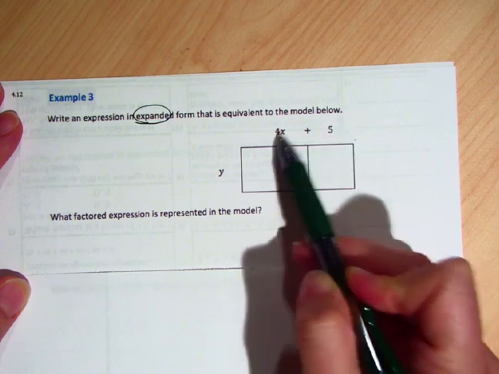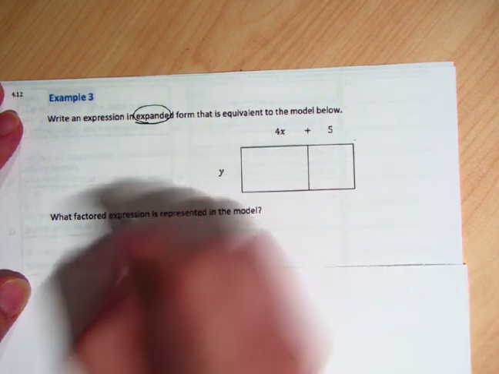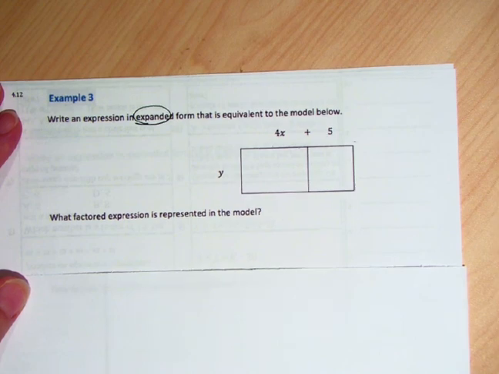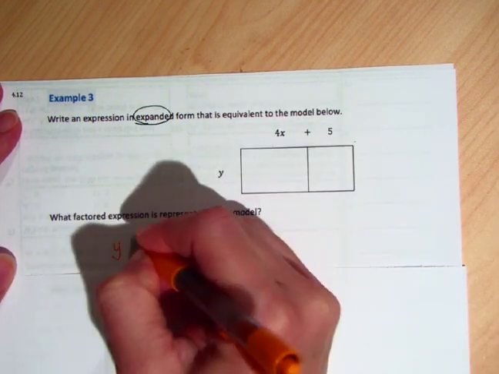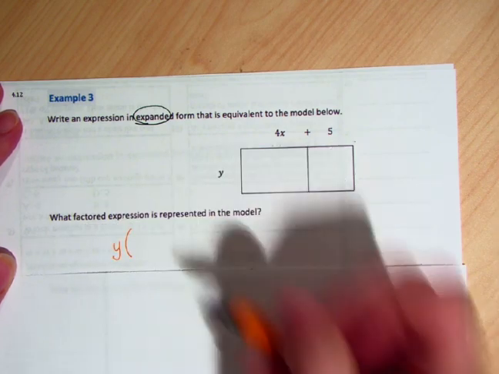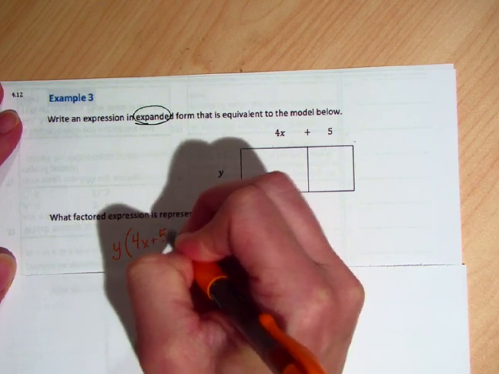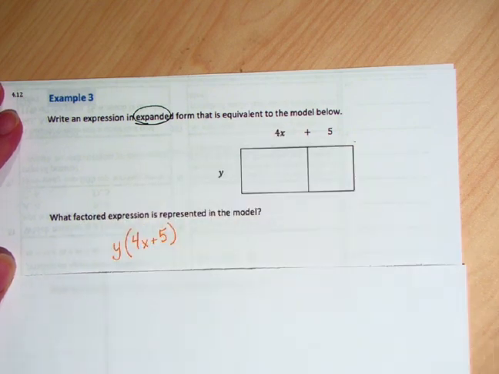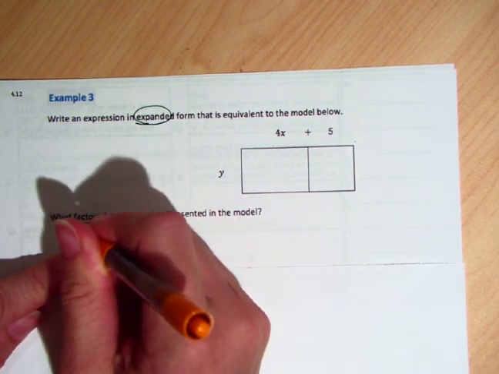Well, the common factor for these two terms is y. So we're going to start with y. I'm going to switch colors here. Y is the common factor times 4x plus 5. So this is our factor because we've got the factor on the outside. Okay, that's how I remember what factored is.